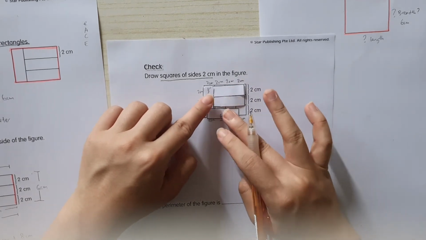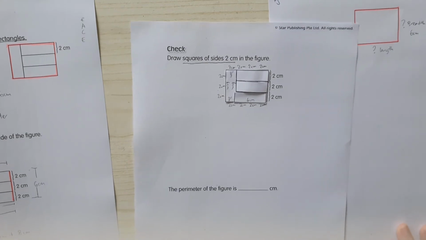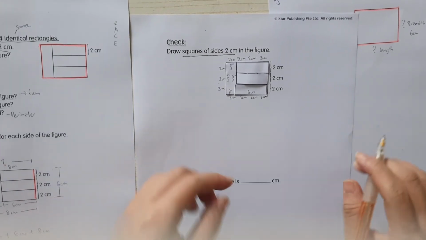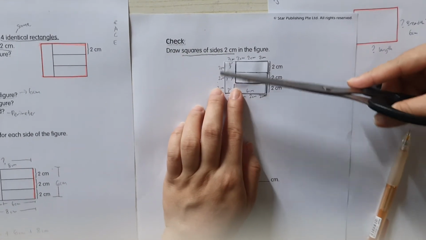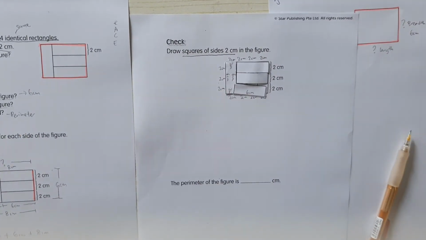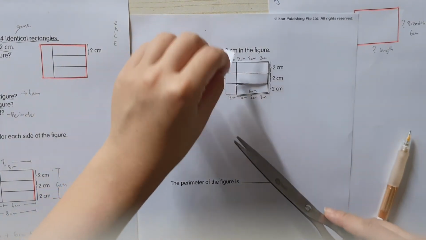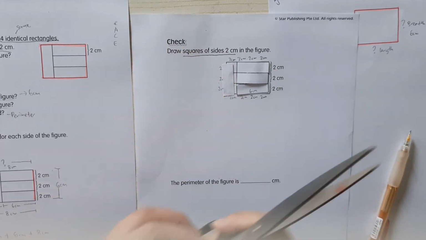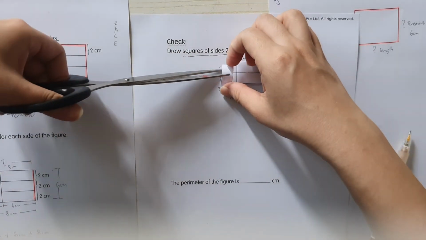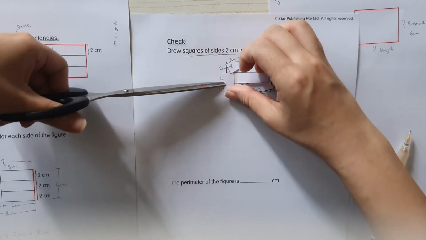Okay, so this is how it looks like. So I'm chopping it up. In other words, I can actually just snip it along this line. So this rectangle, I'm going to flip this over so you can see it. Here, and I snip it along the line.